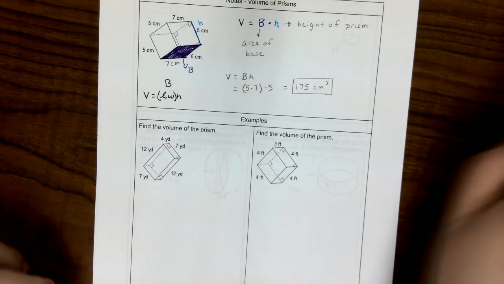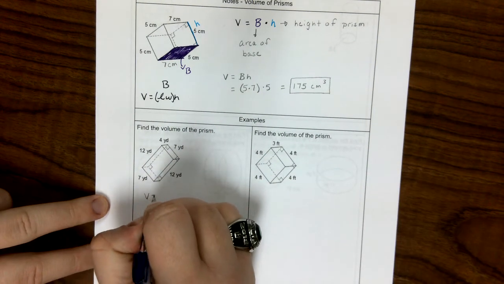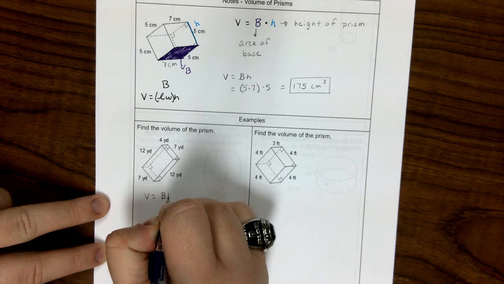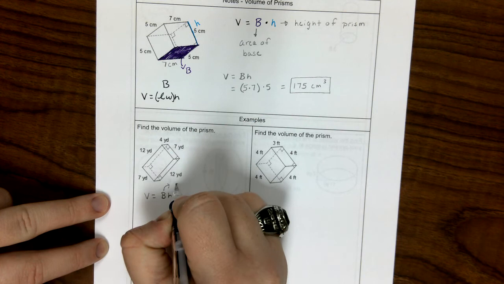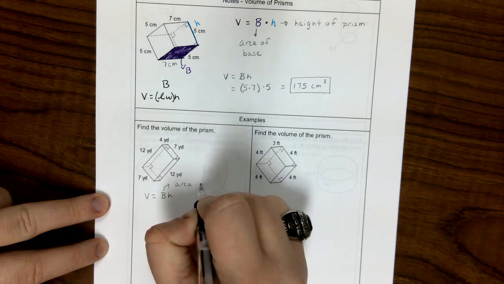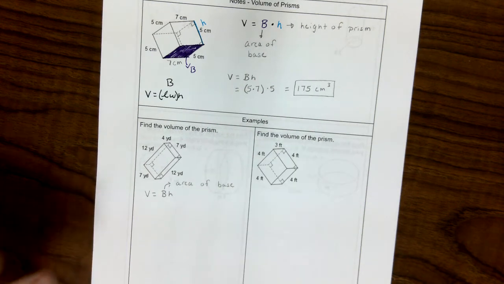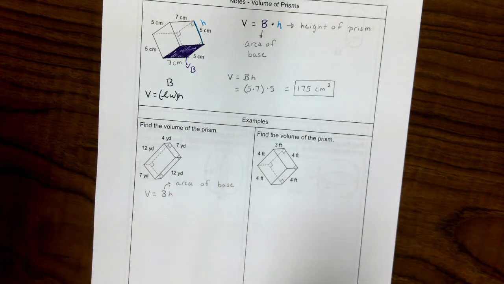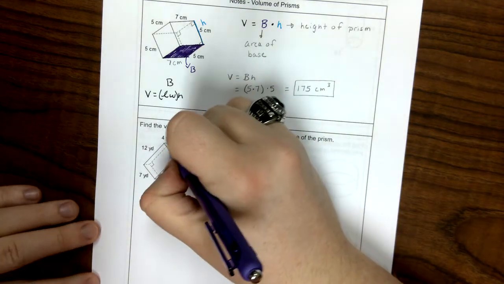Okay. So we are always going to work with volume is base times height. And the big B is area of the base. So I'm going to choose one of these sides of the box to be my base. And I just happen to pick this one.